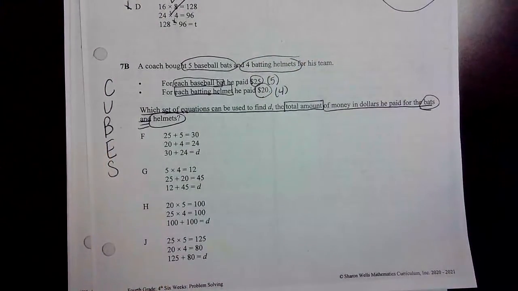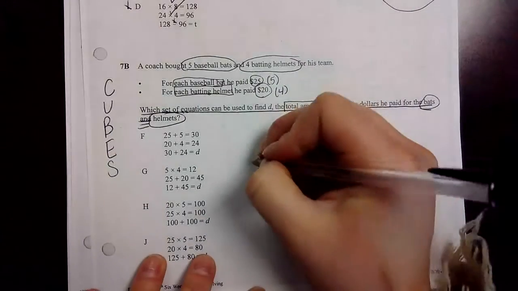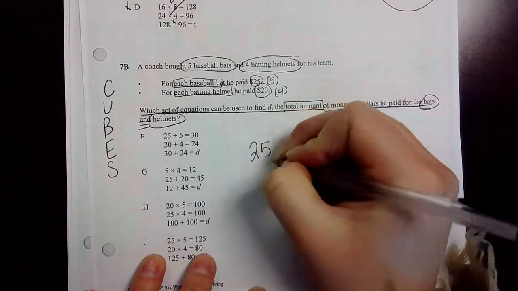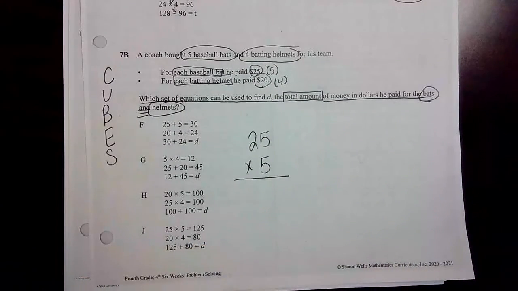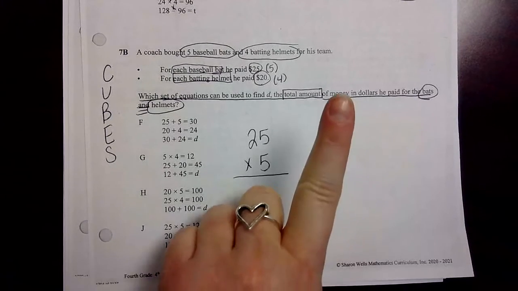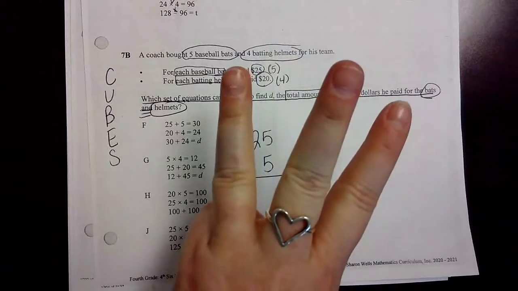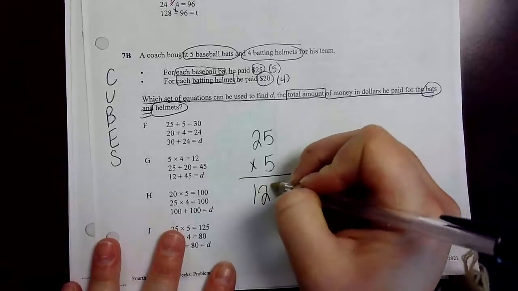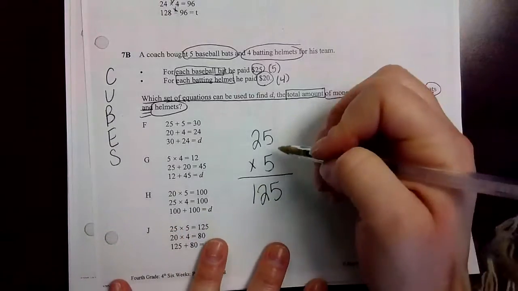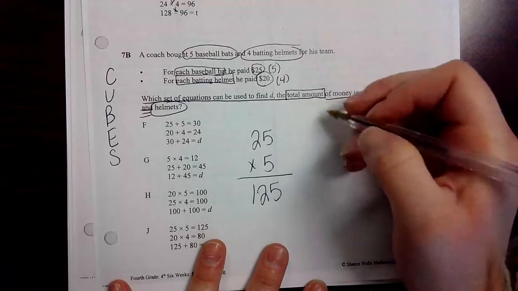All right, so let's find what he spent on all the bats. He spent $25 and he bought 5 of them. So that's 5 groups of 25. Well, I can go up and over, or we can practice counting 25s, which are quarters. You know how to count quarters. Ready? 25, 50, 75, 100, 125. So that's 125.